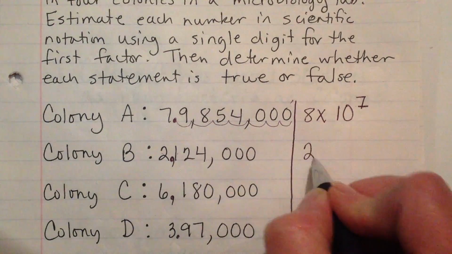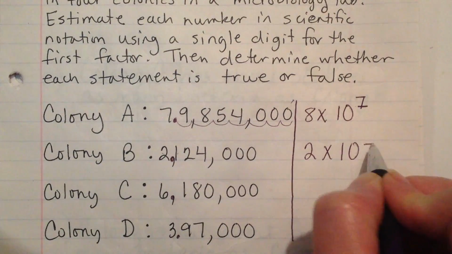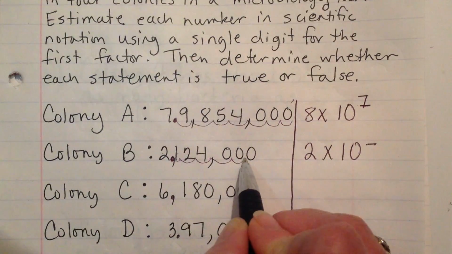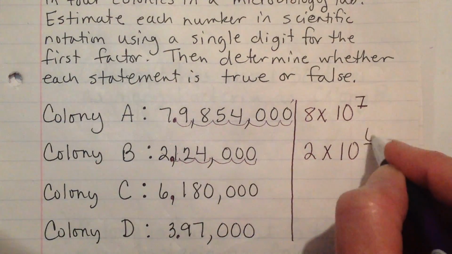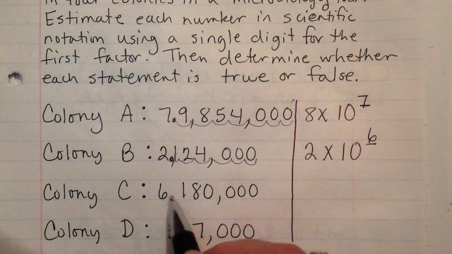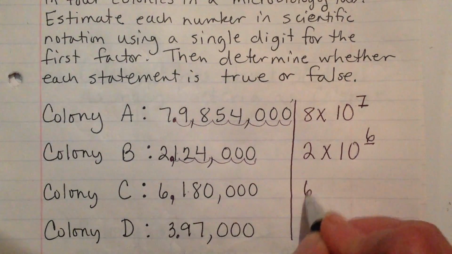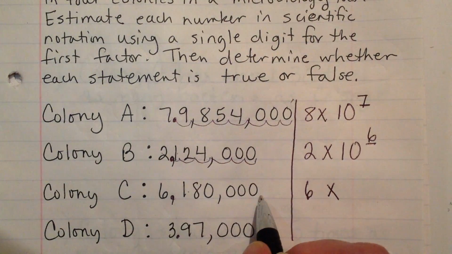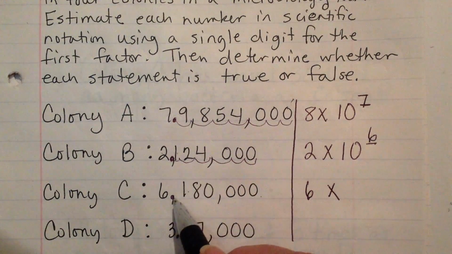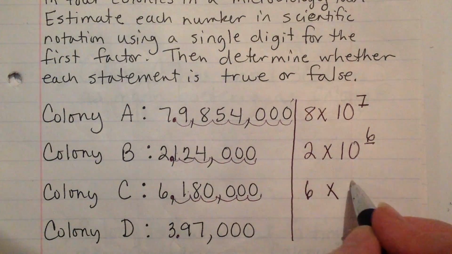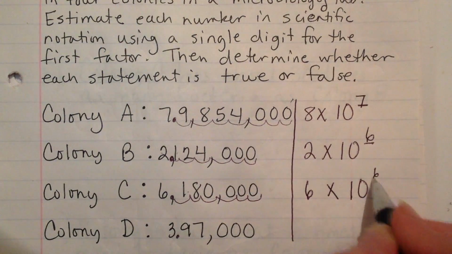2.1, that is 2 times 10 to an exponent. Moving it to the right, 1, 2, 3, 4, 5, 6. So this is 2 times 10 to the 6th. Is colony B. Colony C, 6.1, that's just 6 times. Think about moving your decimal to the very end because that's where it was in the original problem. 1, 2, 3, 4, 5, 6 times 10 to the 6th.